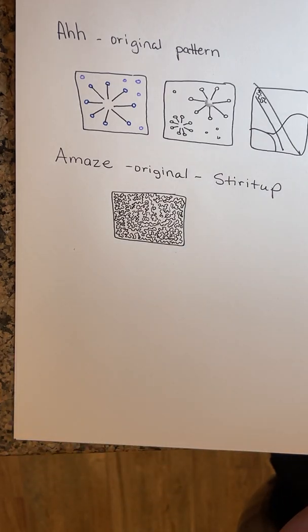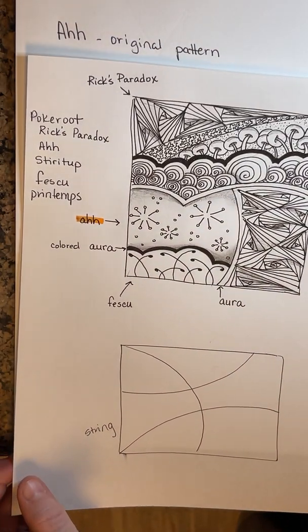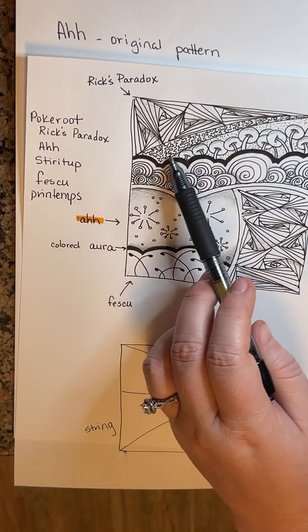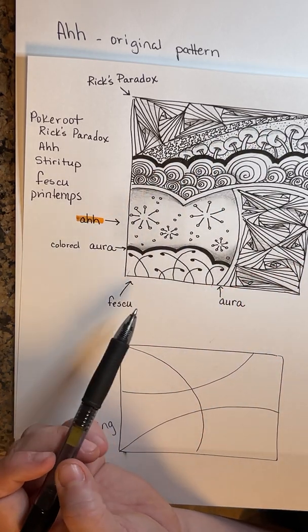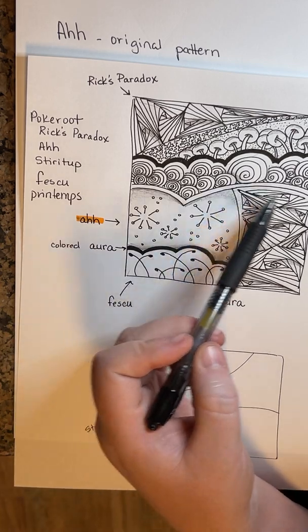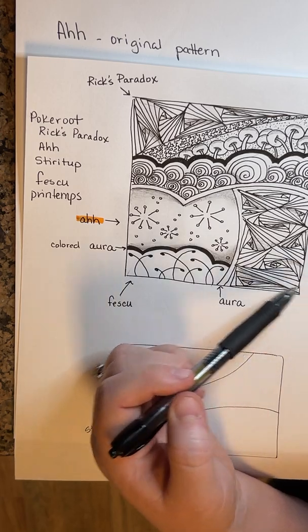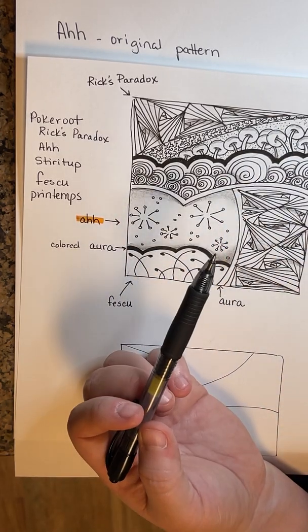Okay, so I'm going to give you a little preview of the tile that I'm going to be working on today. That will be available to you guys later. So here is a preview of the tile. We're going to be using our Ahh here. Our Stiritup will find its way through here, our Amaze. I'm also going to be using fescue. I'm going to be doing some auras throughout, colored and left open. Rick's Paradox, which was a previous video. Some poke root, and some prontoms.